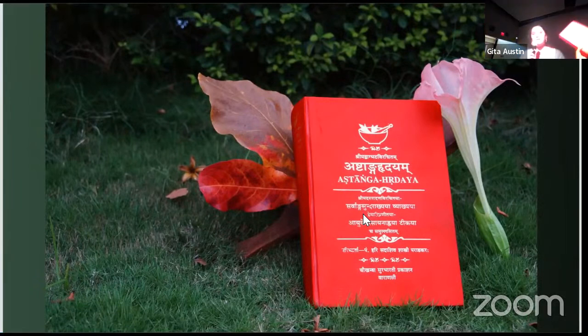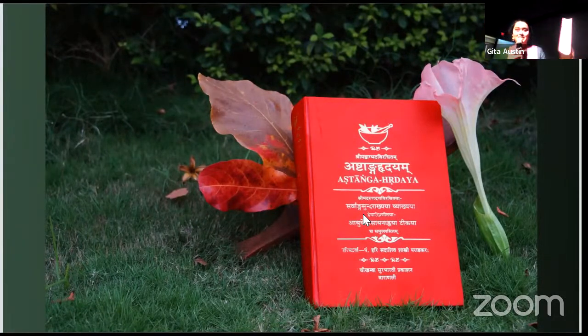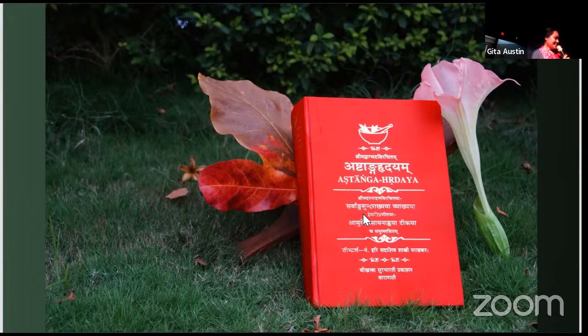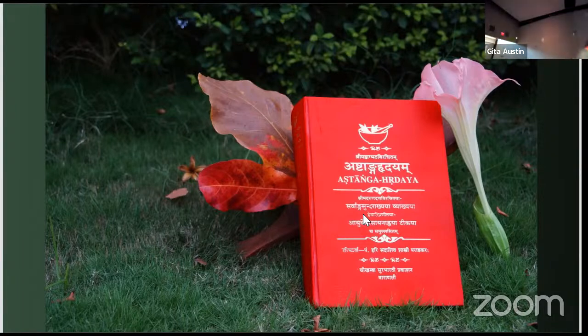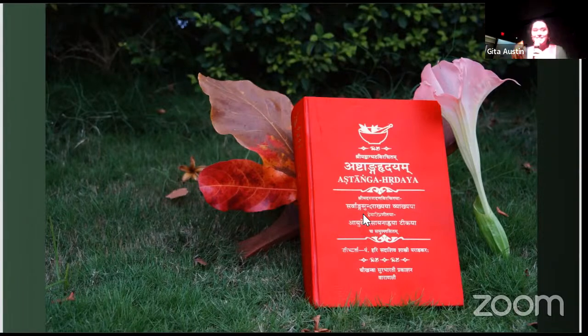This is just one of the books that are there in Ayurveda. If you open this, it's full of Sanskrit literature. You can see it, right? So this may be really scary compared to your Bhagavad Gita. It has only 700 shlokas. This has almost 10,000 shlokas.